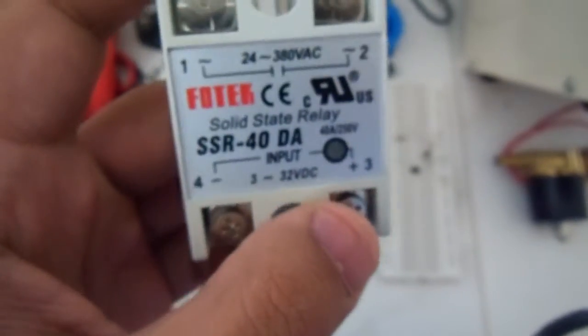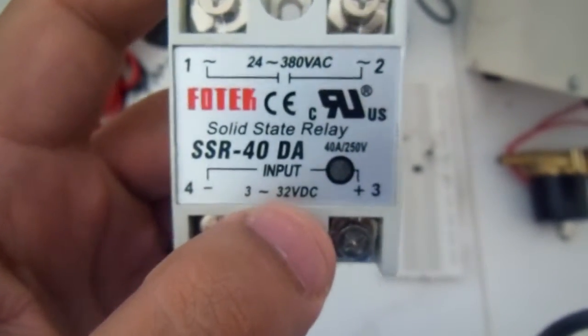There are many kinds of relays. For example, this one, the solid state relay. It produces no electric, it produces no sound, and it is a solid state relay. We can use this one in the circuit.